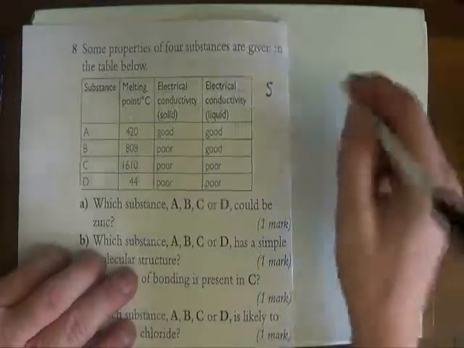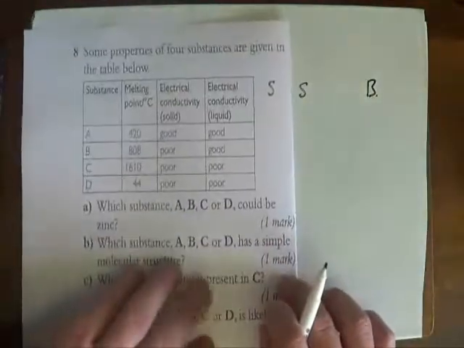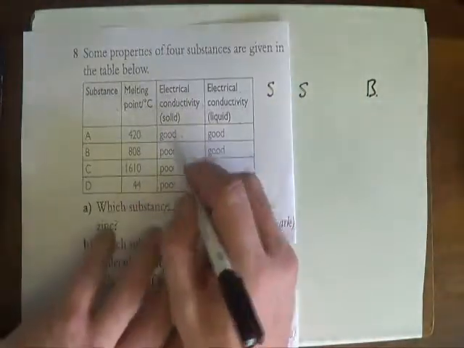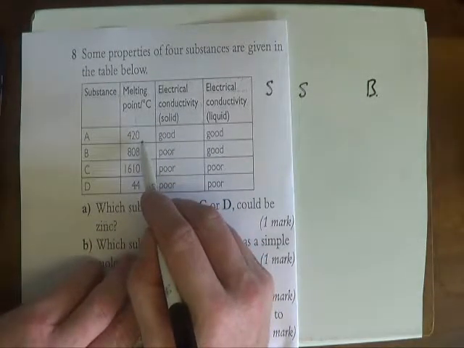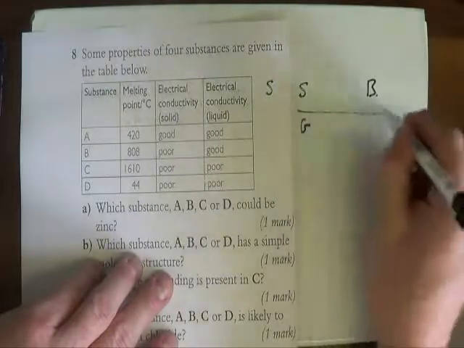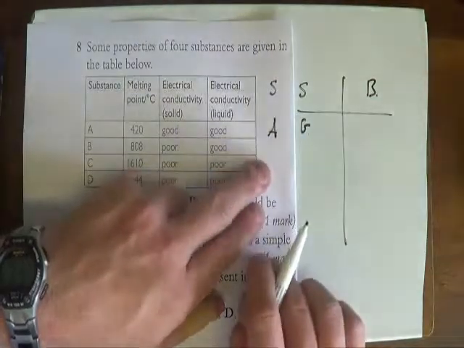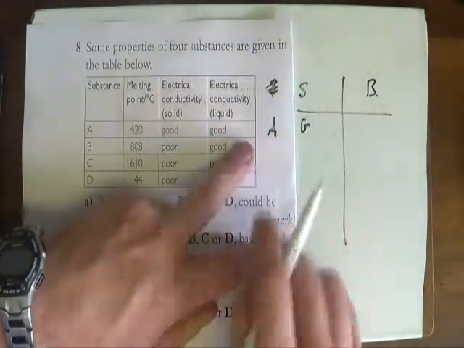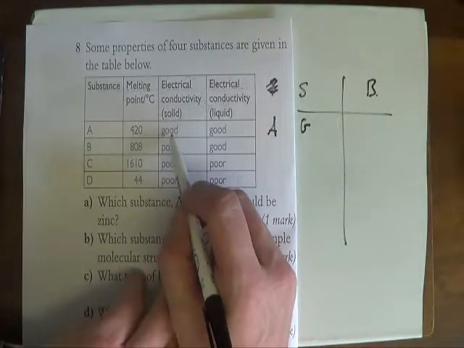Okay, so we'll just fold that over. So here we have S and B, for our structure and our bonding. So let's look at this first one here. The melting point is reasonably high. It's certainly higher than you'd expect for simple. So we can say pretty much that the structure is giant, and so this is for A. And the bonding, well, it conducts as a solid.